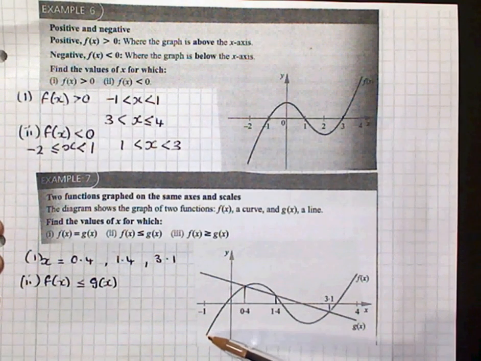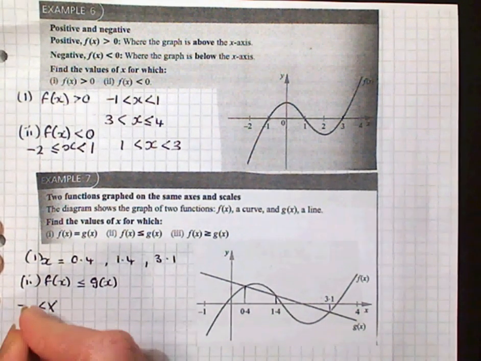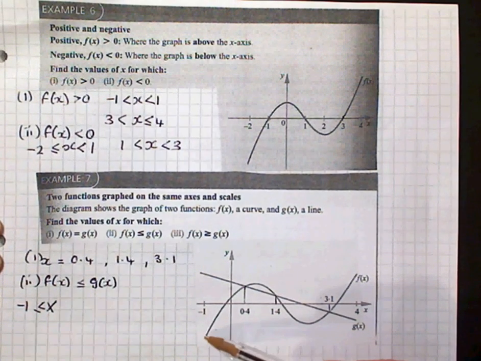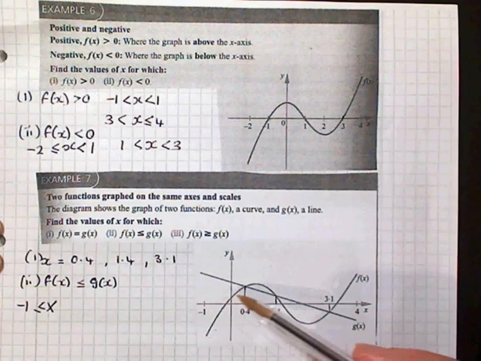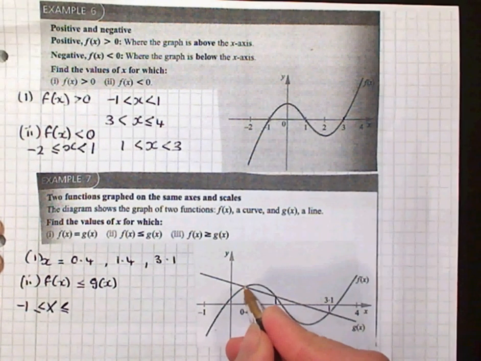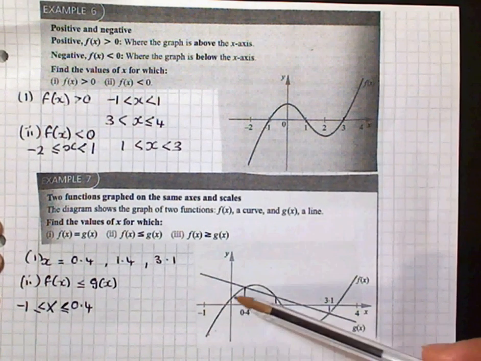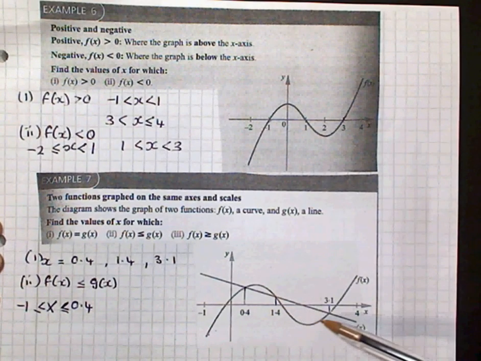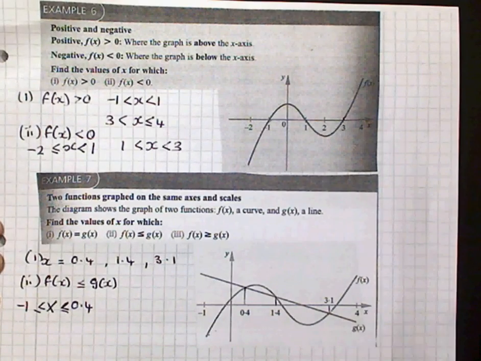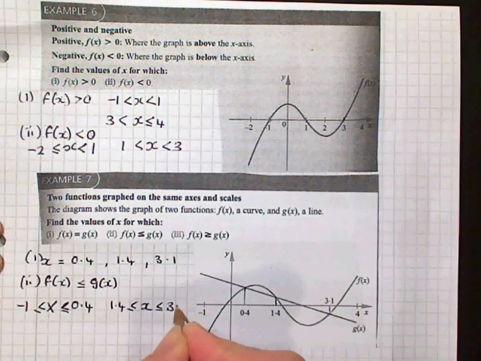So it's a range again, and it is between x greater than or equal to -1, and we include the equal to because even beyond the -1 and at -1 the curve is below the line, and x is less than or equal to 0.4. So there's one of them, and here's another range here. Between 1.4 and 3.1. So x is going to be greater than or equal to 1.4 and less than or equal to 3.1.